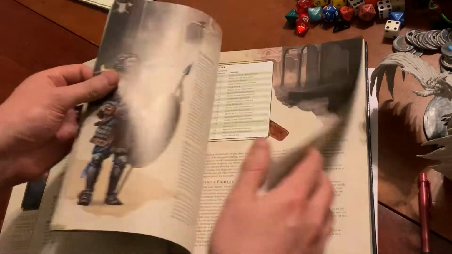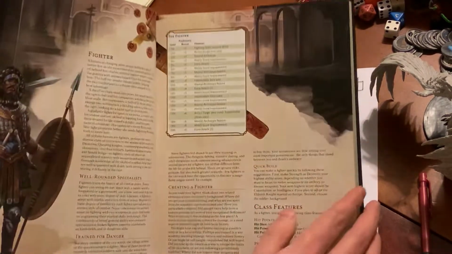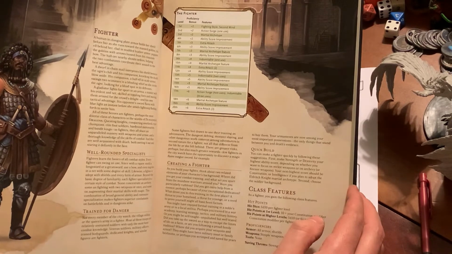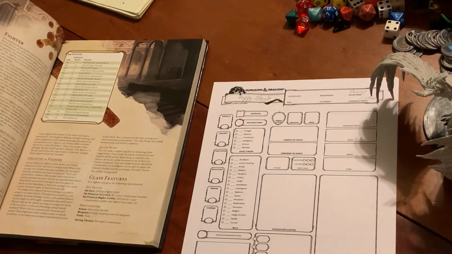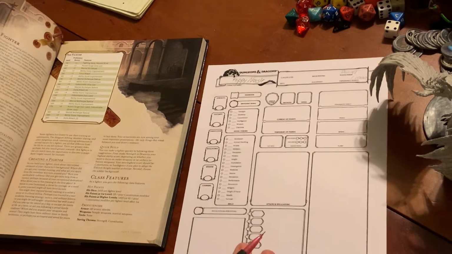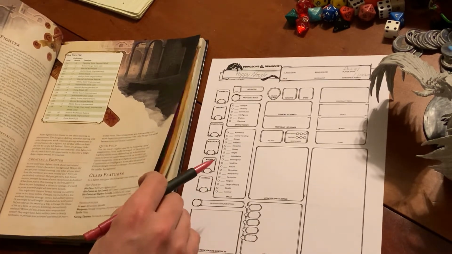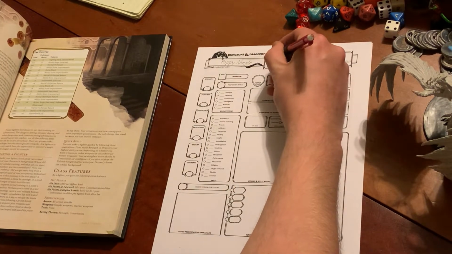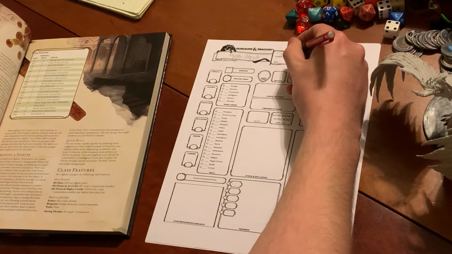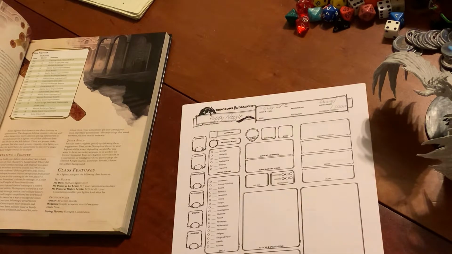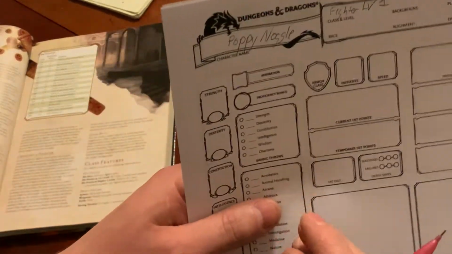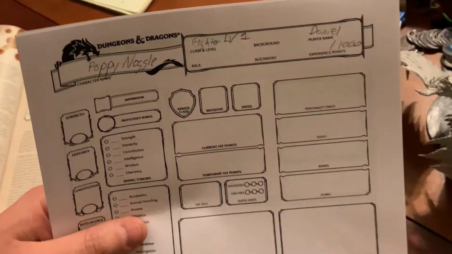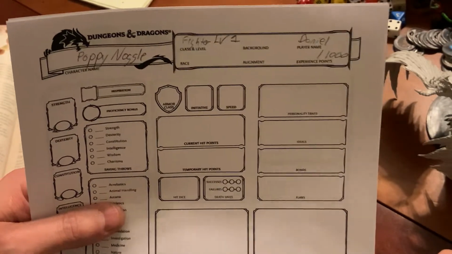The reason I am going to start with the fighter is because they're really simple. Fighters get very few abilities and are pretty easy to build as far as a new character goes. They only really use this first and second page. They don't make use of the spell page unless you choose to make an Eldritch Knight. So let's go ahead and make a fighter, and they are level 1. So far we've got Poppy Noggle there, a level 1 fighter with my terrible handwriting, my name, and the amount of experience points that we will need.